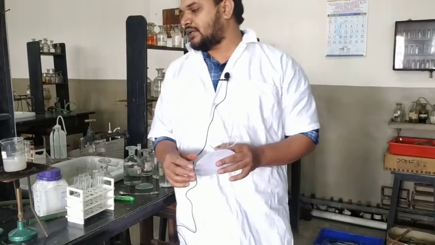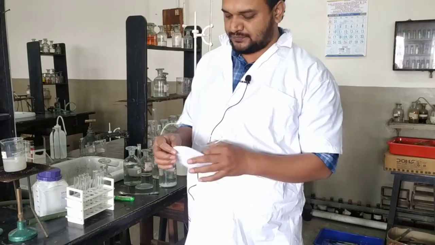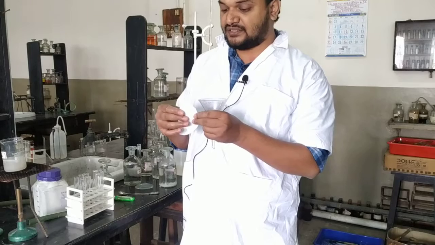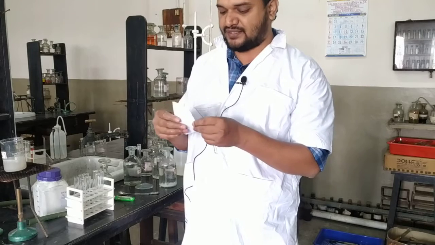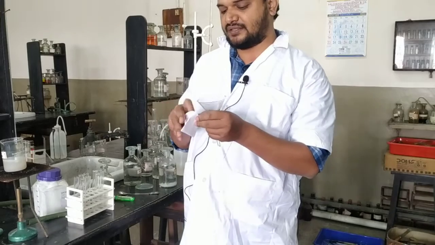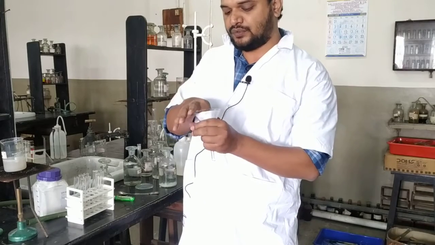So here our sodium carbonate extract is prepared. It was boiled for 5 minutes. Now we have to filter it. This time we have to collect the filtrate. The filtrate is known as sodium carbonate extract. And with that we will do the test.